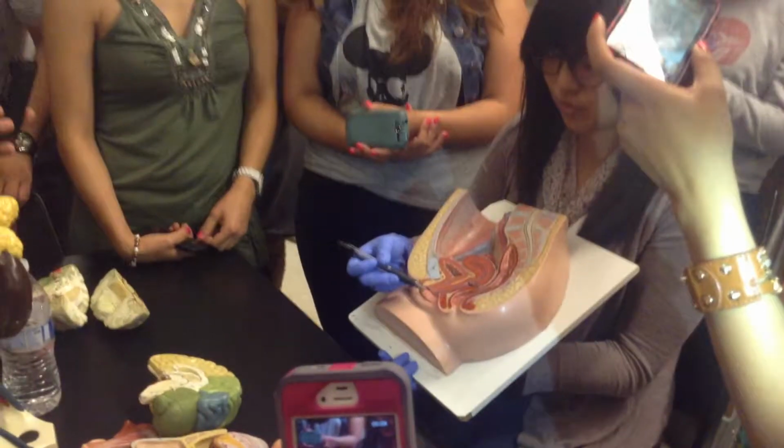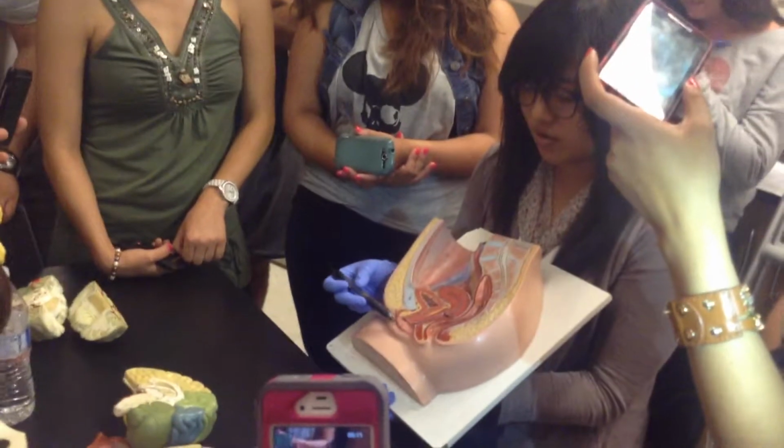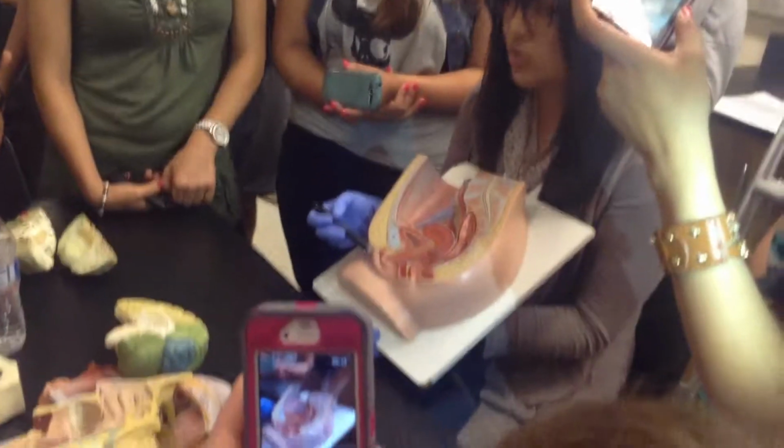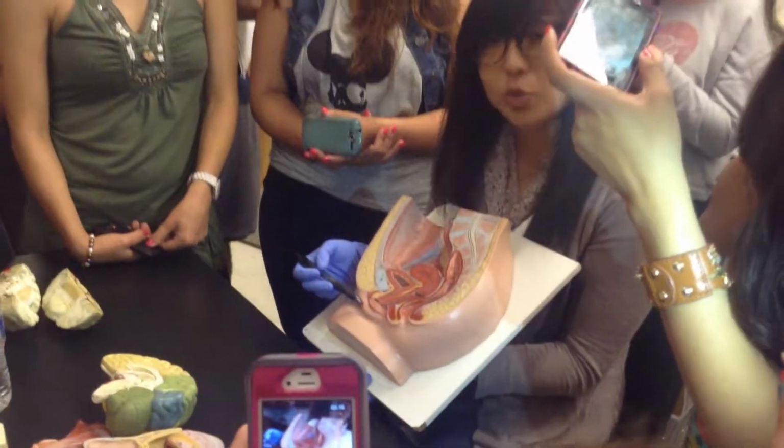You guys know the difference between the two lips, right? We have the majora and minora. Labia minora is the smaller one towards the middle, and then the bigger one's the majora. Excellent.